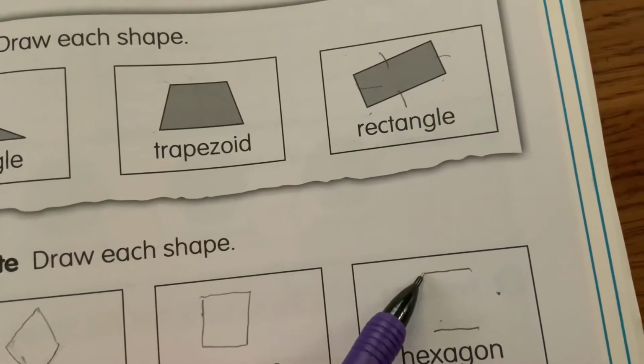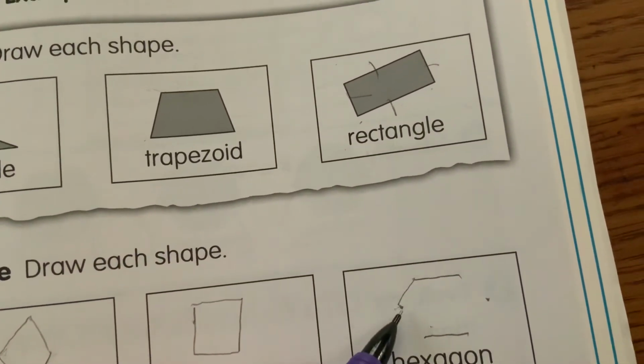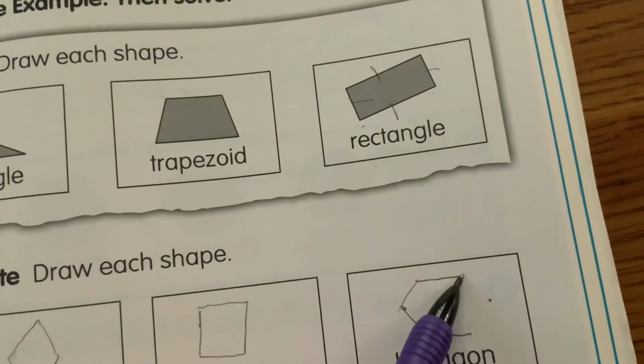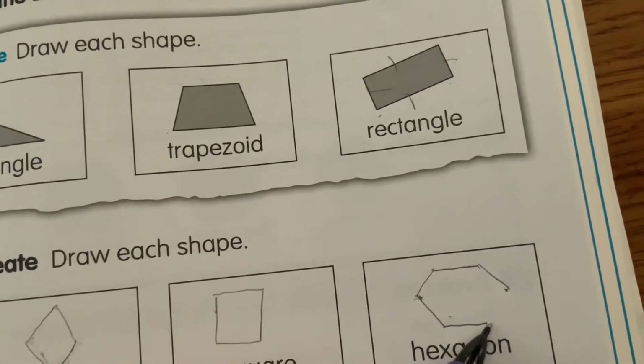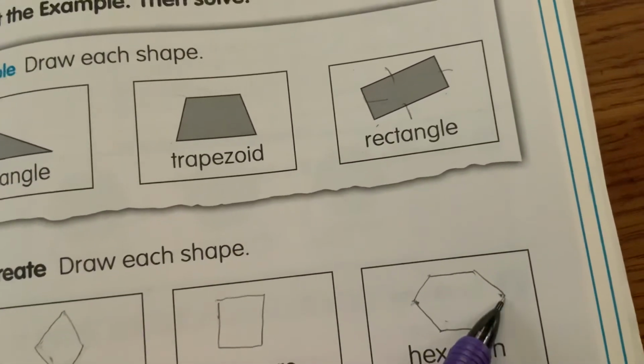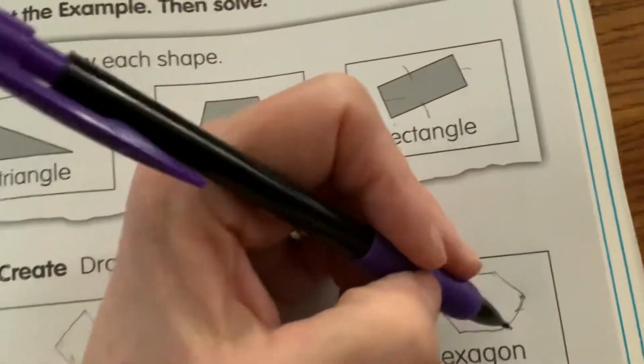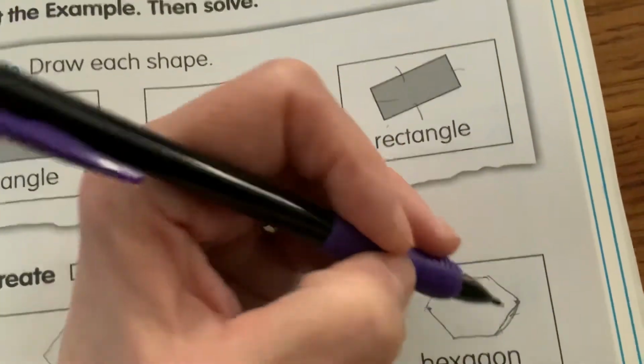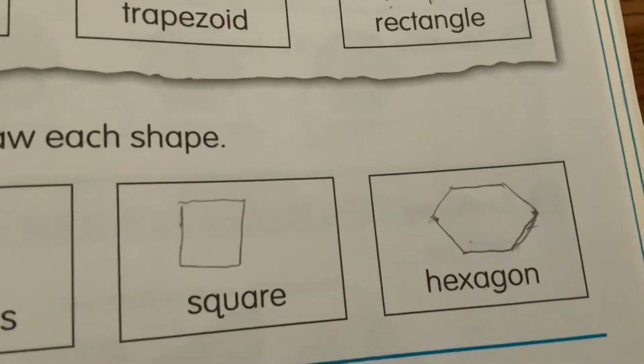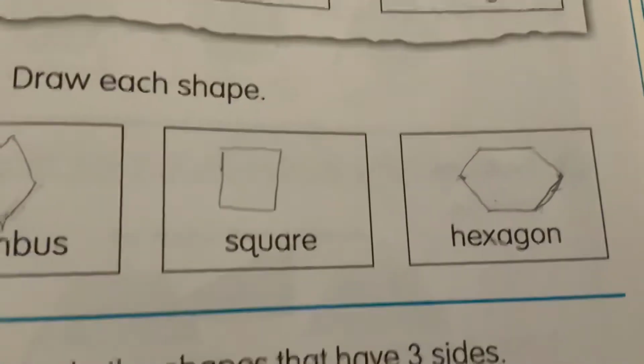Now I'm going to connect the sides with those dots. Try to make that straight. Okay, and that's my hexagon, 6 sides.